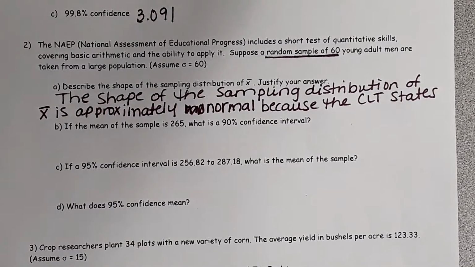Or you can just say that. You could say the CLT states that if our sample size is large enough, then our sampling distribution of X bar is approximately normal. You could say that.